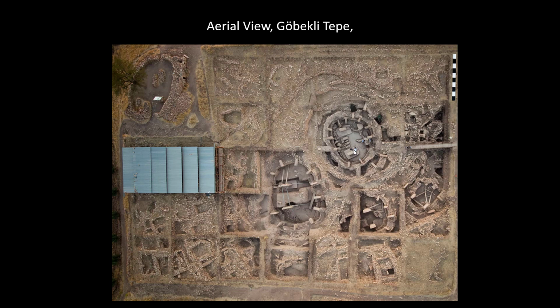Now, there's still a lot to learn here. The site has only been studied since about 1995, which isn't that long. And I think it's only something like 5% of the site has been excavated so far. So these theories, they may be proven or they may be disproven.